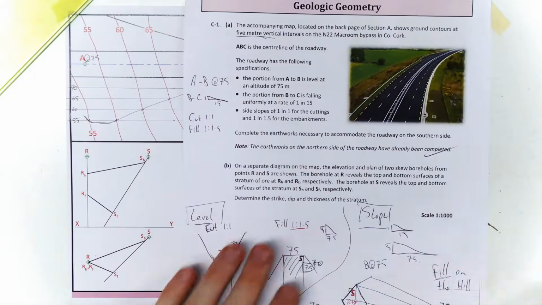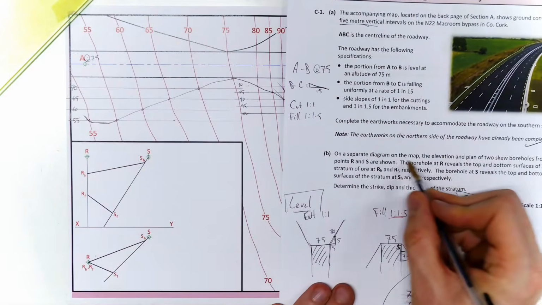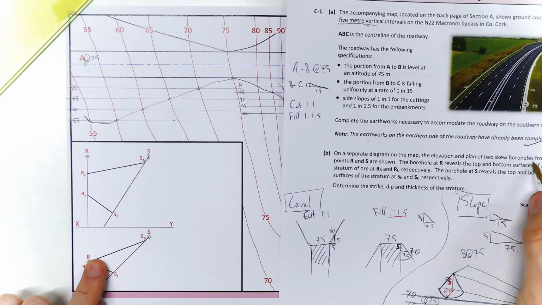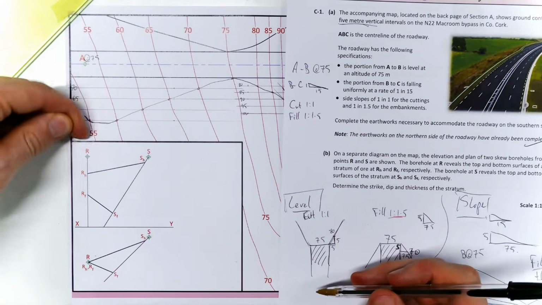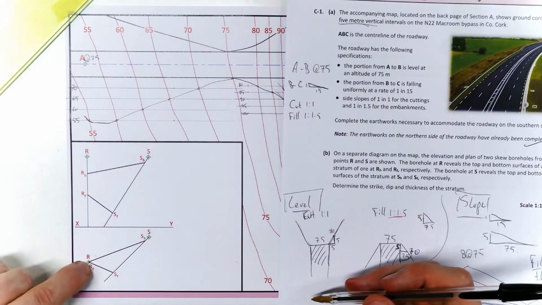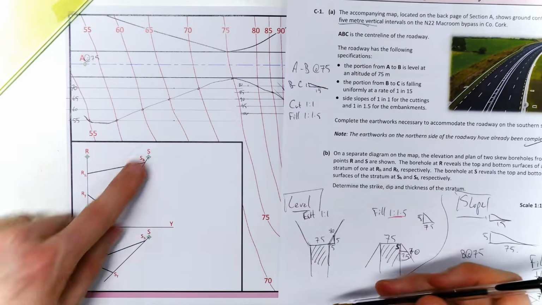Part B, we're just going to be down here. On a separate diagram on the map, the elevation and plan of 2 skew boreholes from points R and S are shown. So we've got a borehole drilling straight down there. It's a vertical borehole, right? And we're looking straight down on top of it. And then we've a borehole from S.